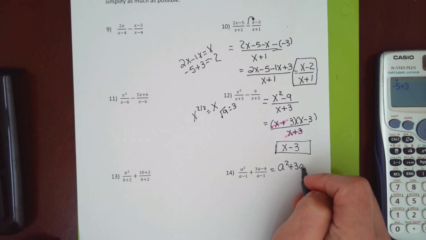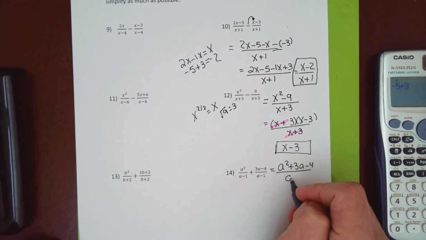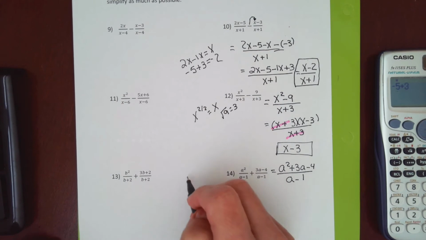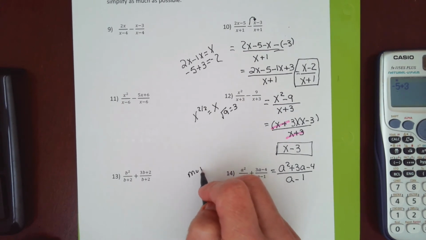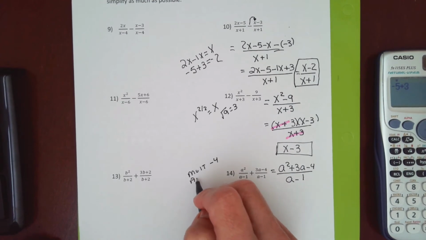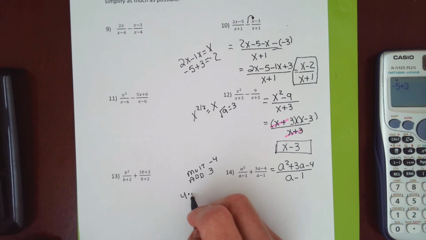In 14, it's an addition problem. When I make the two fractions into 1, I don't need to change any signs. I'm going to factor the numerator in 14. When I go to factor that numerator, I'm looking for numbers that multiply to negative 4, add but really subtract to 3, and that's going to be 4 and negative 1.